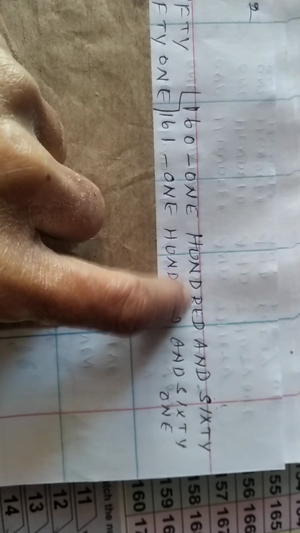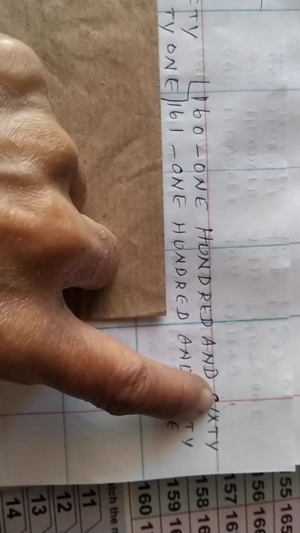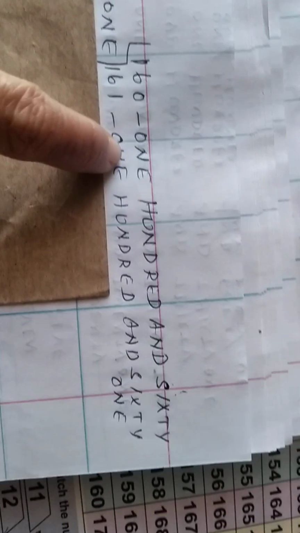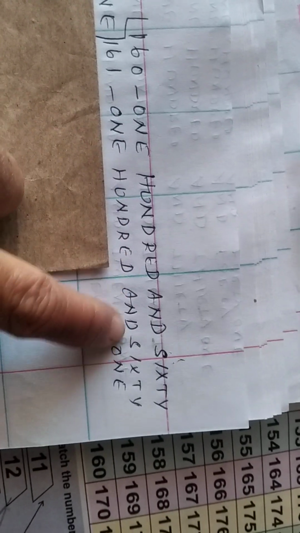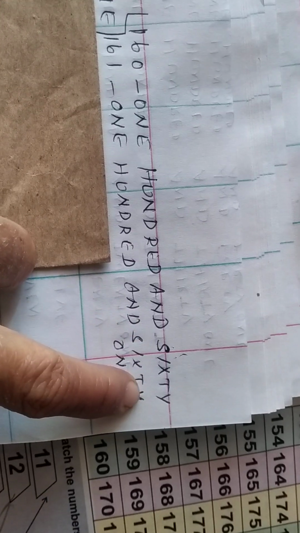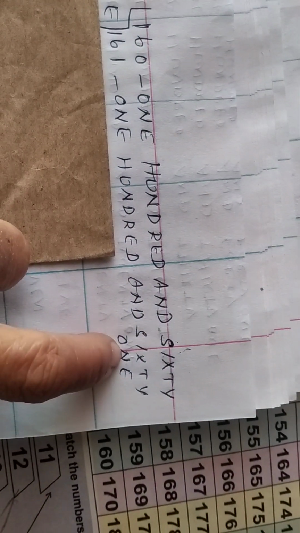160. So you have to write 160 as ONE HUNDRED 100 AND SIXTY 60. So 161 you have to write it as ONE HUNDRED AND SIXTY 60 ONE 61.